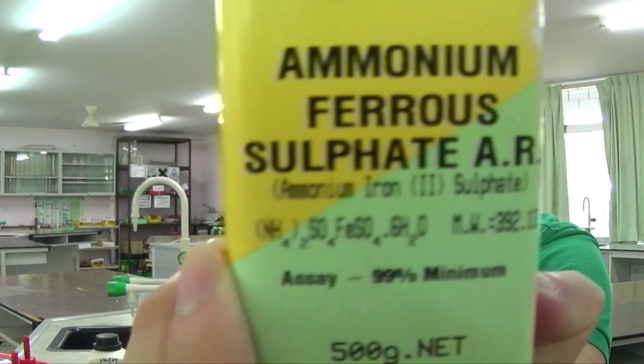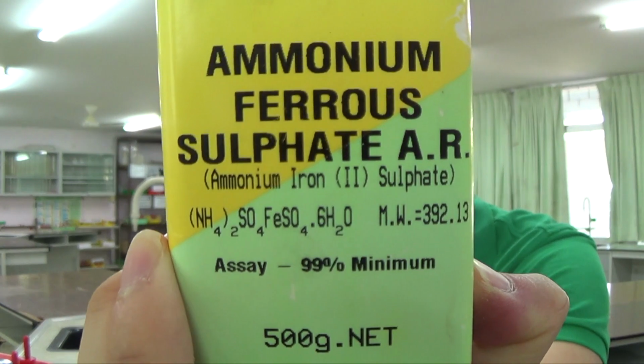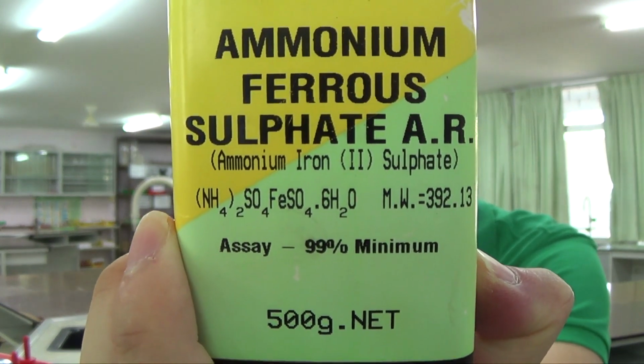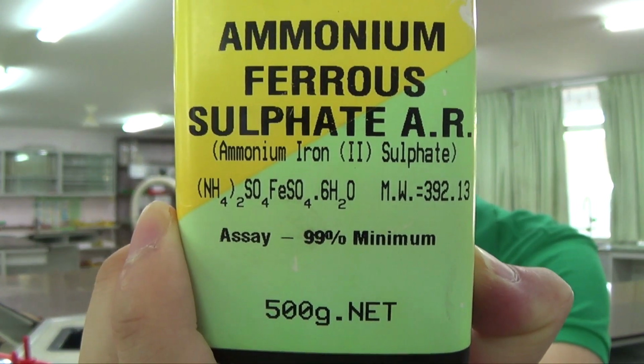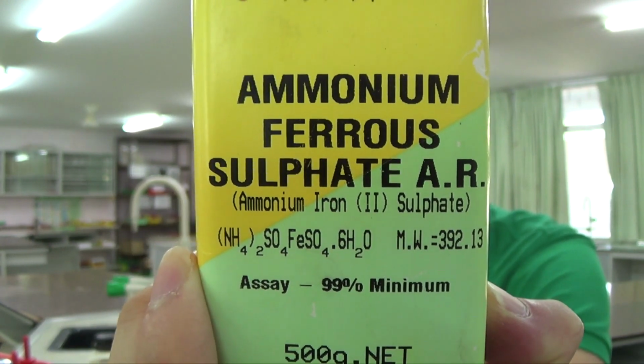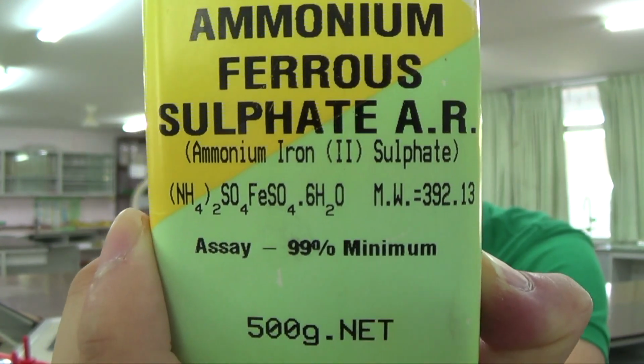I also have ferrous sulfate. If you look at the name, ferrous reminds you of iron. The chemical symbol for iron in the periodic table is Fe; ferrous is actually the old name. So there is iron(II) sulfate, iron(II) meaning Fe2+ cation. Sulfate is the SO4 2- anion.